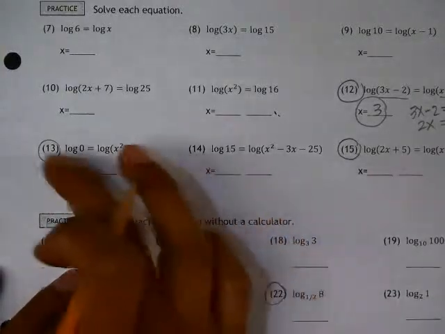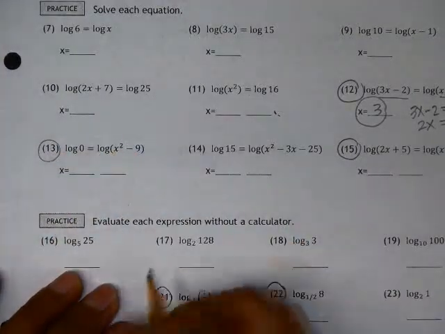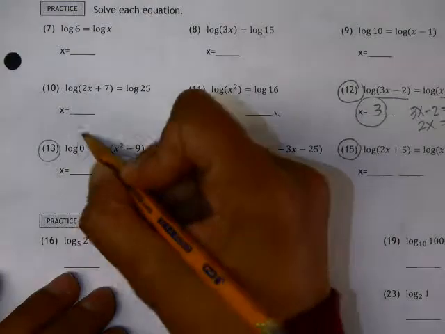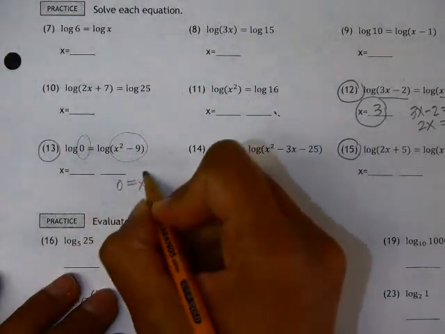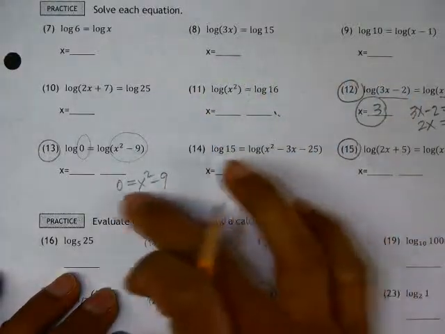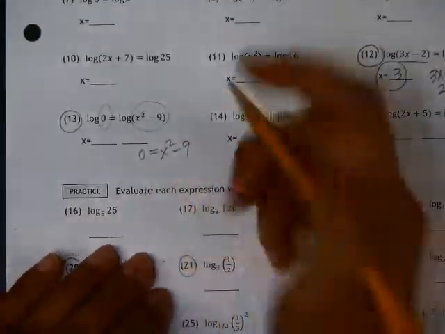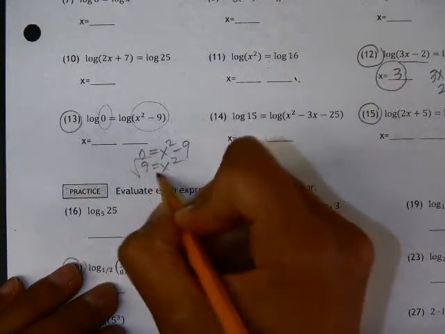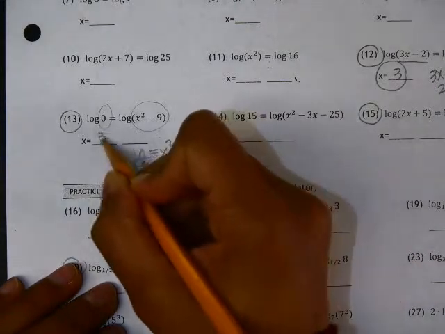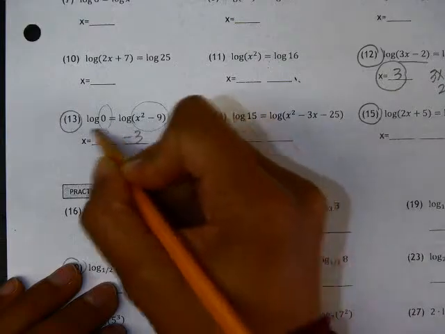Okay, let's look at number 13. So similarly here, we have a log on the left side and log on the right side. So the argument on the left side and the argument on the right side must be equal to each other. So this is a quadratic equation. In this quadratic equation, I can just add 9 over to the other side. And square rooting, I get x equals 3, or x could also be negative 3.